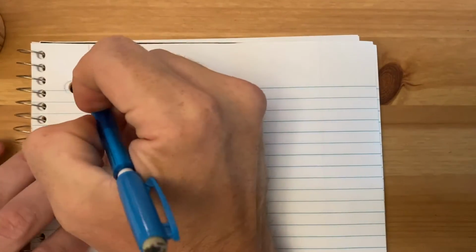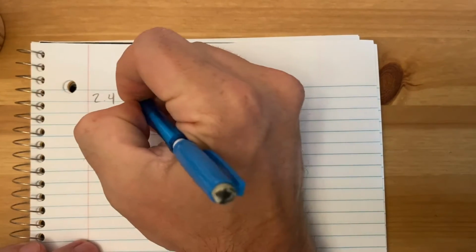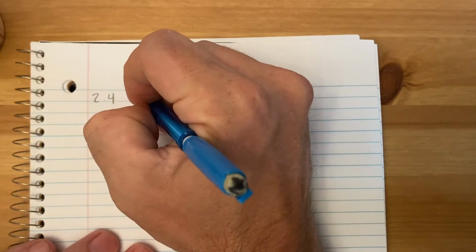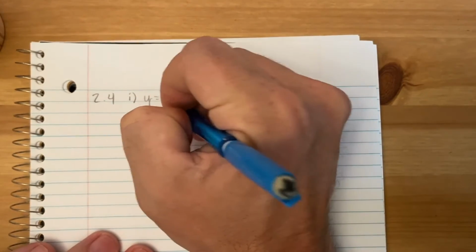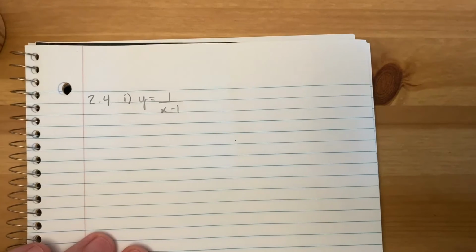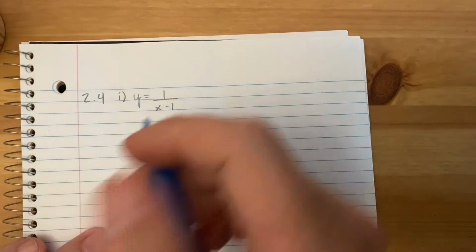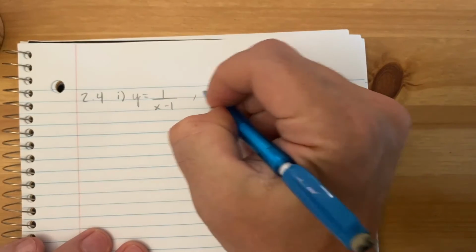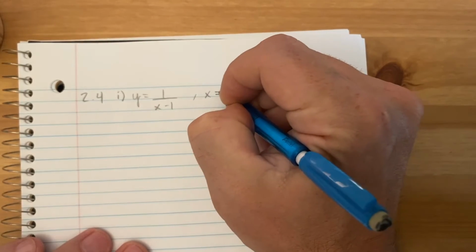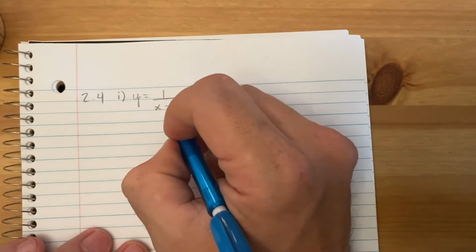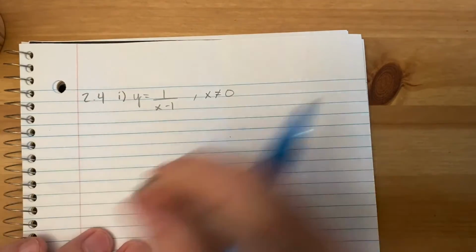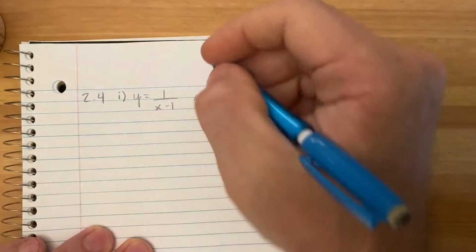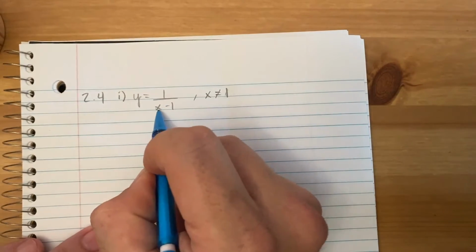All right, the next problem was exercise 2.4. And we are asked to determine the domain of several functions. The first is y equals 1 over x minus 1. So the only restriction here is that this denominator can't equal 0. So x cannot equal 0. I'm sorry, x cannot equal 1, right? Because if x was 1, the denominator would be 0. Okay, so x cannot equal 1, but everywhere else, every other x, it's defined.